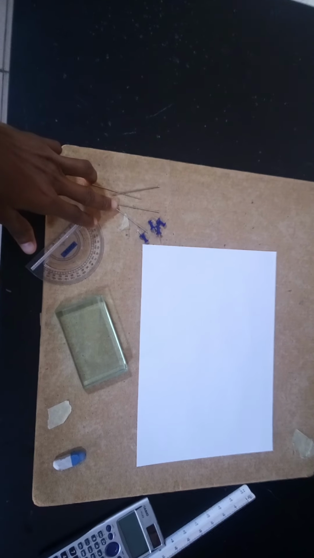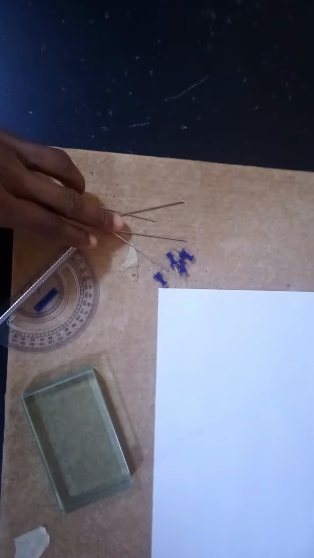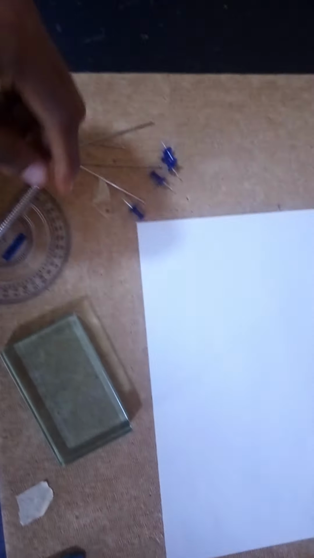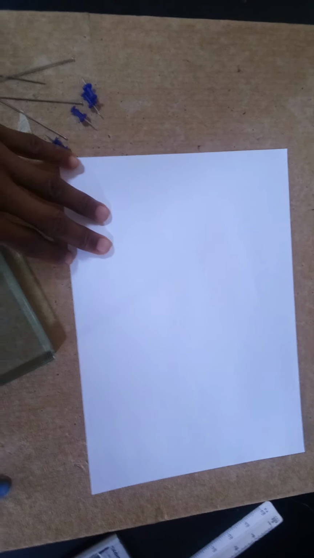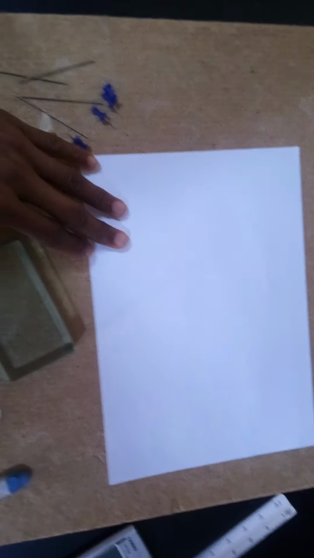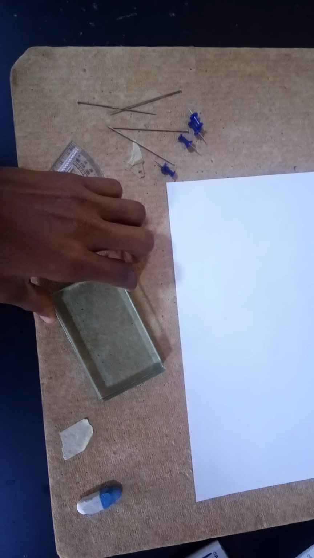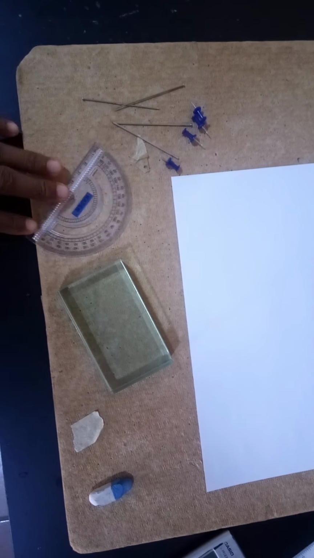All right. So you are provided with the optical pins, the thumb pins, your drawing paper or tracing paper, the rectangular block, the protractor, your eraser.